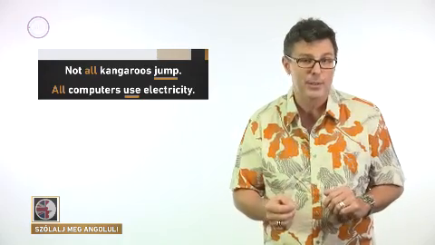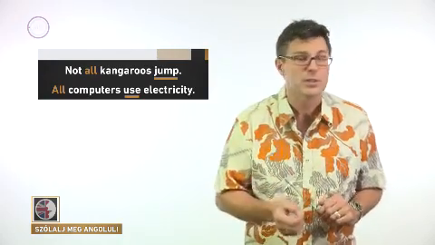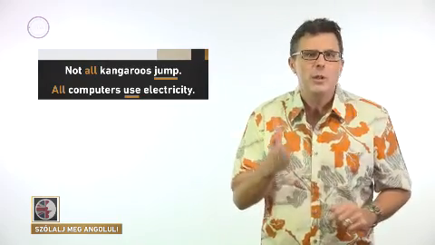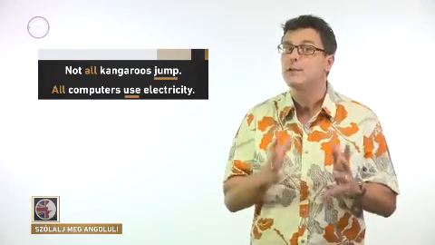If we change the 2 example sentences so that they use all instead of every, then we get these sentences. Not all kangaroos jump. All computers use electricity. So, we use a plural noun, kangaroos, after all in the first sentence. And we make sure that the verb to jump is in the plural form.